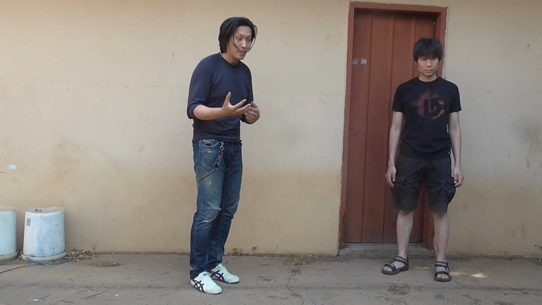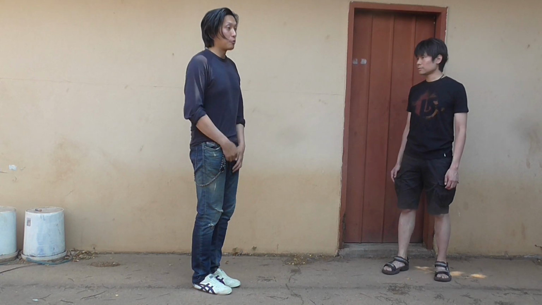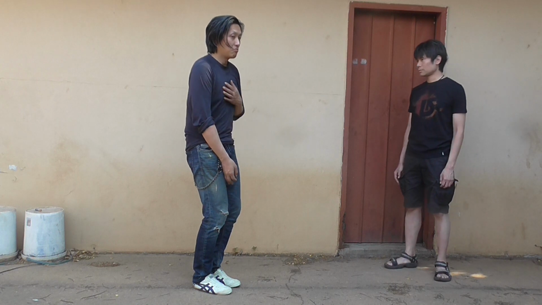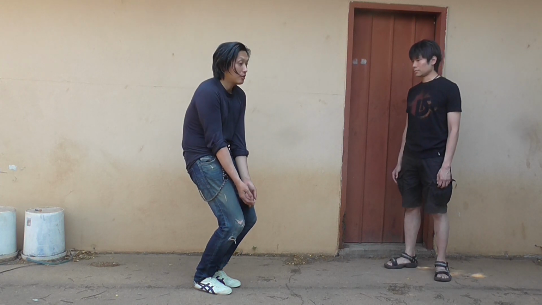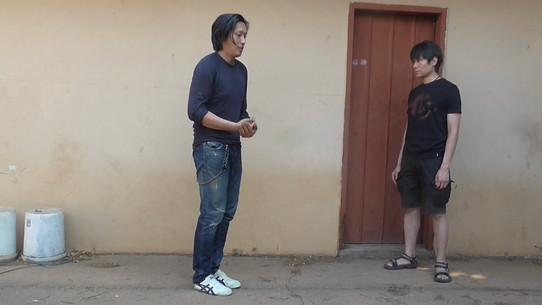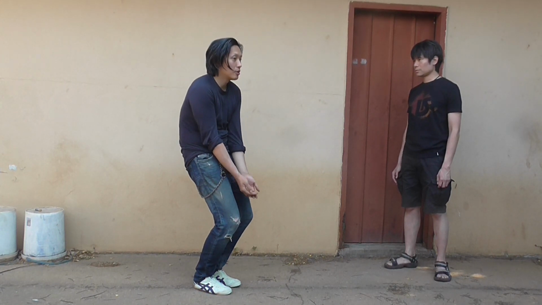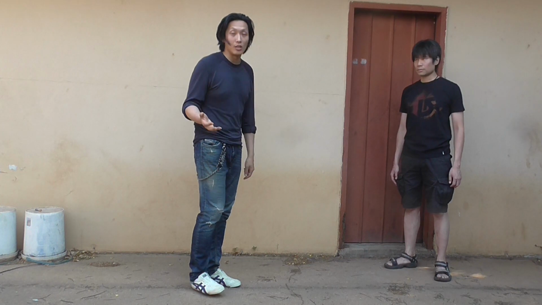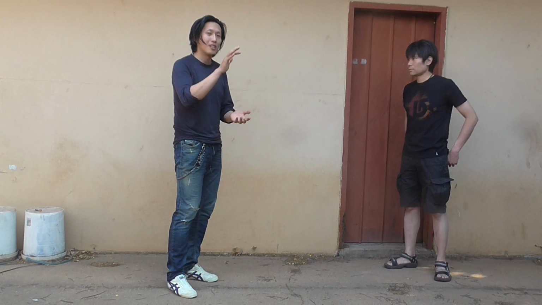One of the foundational trainings in Dai family Xingyi, they have a move where they stand upright, their spine curves, compression and expansion. Compression, expansion. Compression, expansion. Now I don't do Xingyi, so this is just an imitation of what it looks like, but it should give you an idea of what I mean by compression and expansion.